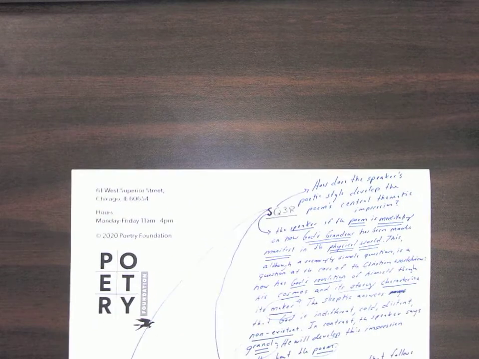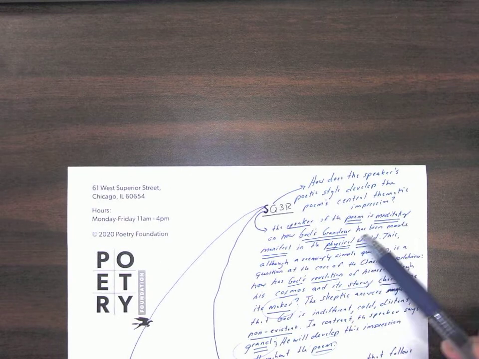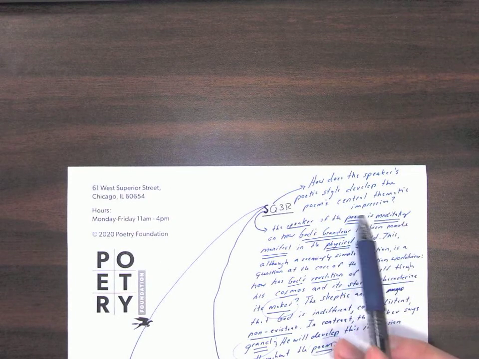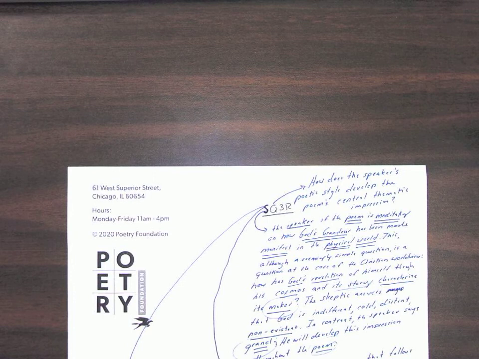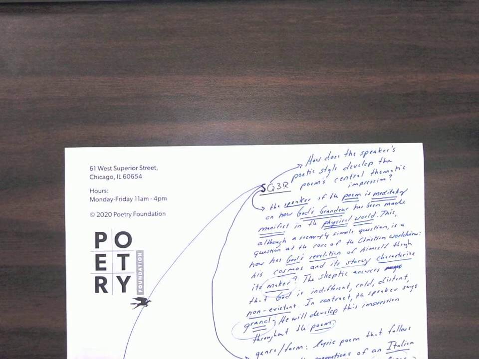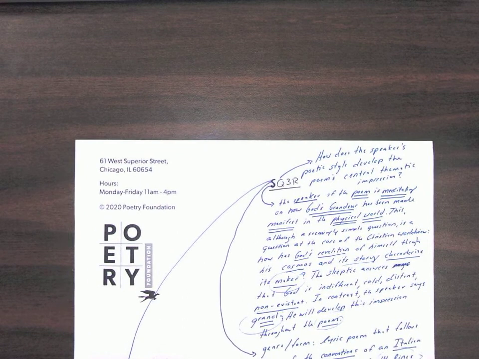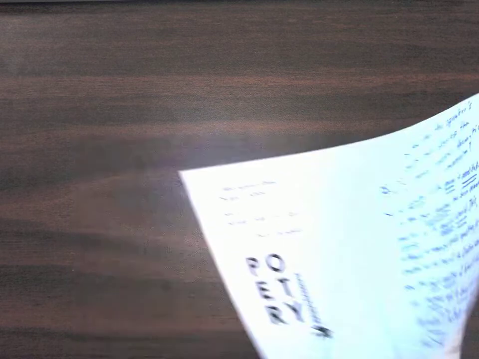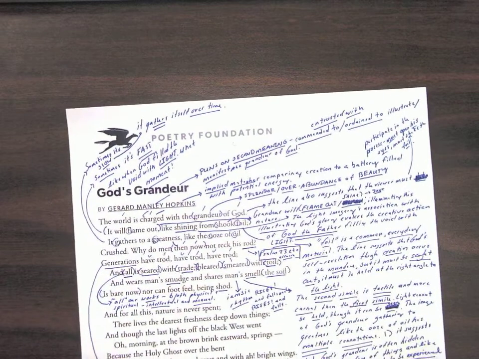What's our central question here? Our question is, how does the speaker's poetic style develop the poem's central thematic impression? What is this poem about? Well, it's obviously about God's grandeur. Fleshing out the nature of his grandeur is the project of the poem. So let's go ahead and read it one time through, and then we'll analyze it closely.